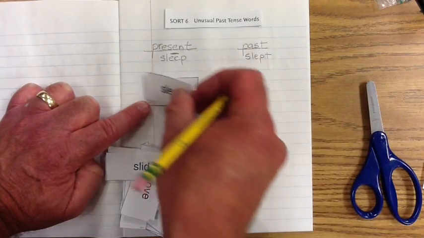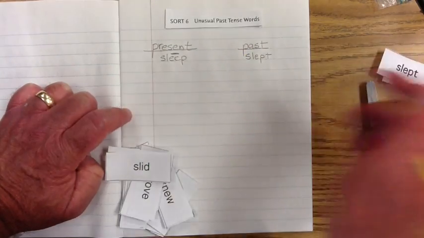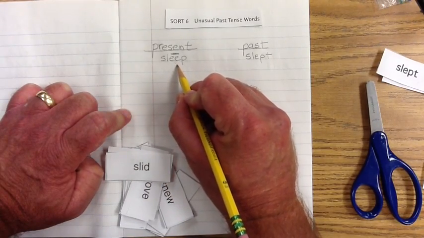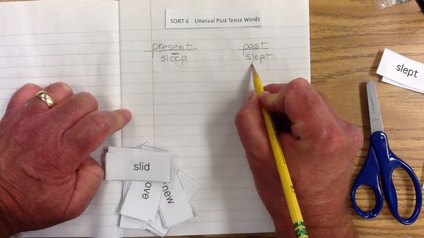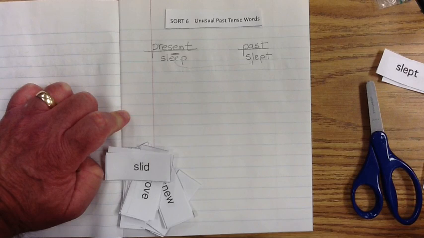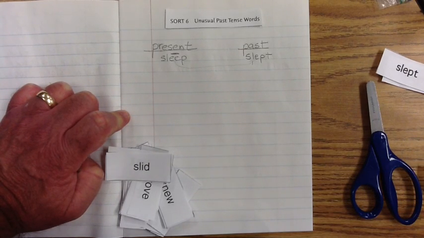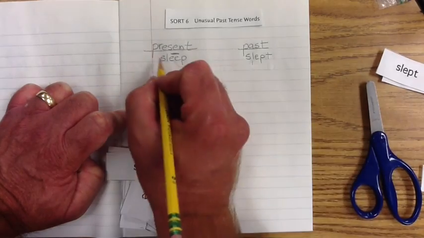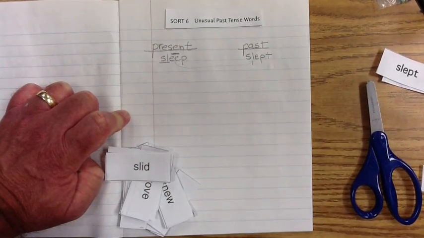Now, it's kind of interesting because when we go from present to past, the spelling changes. We go from sleep, that's a consonant blend, S-L-E-E-P, to S-L-E-P-T.